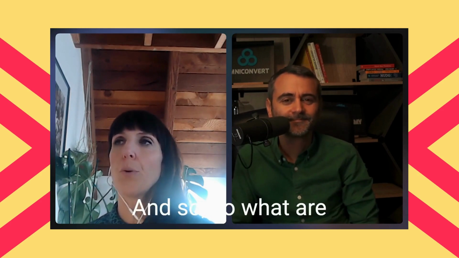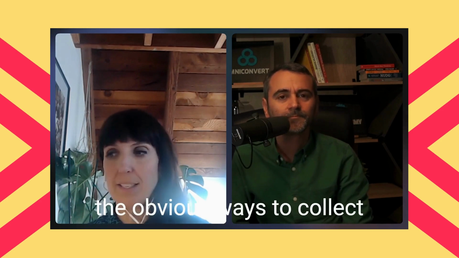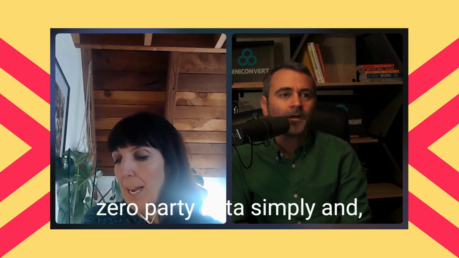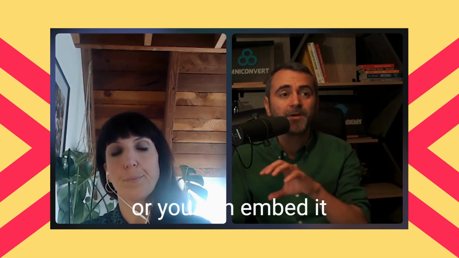Interesting. And so what are the main ways to collect zero-party data? You mentioned a few there, but what would be the obvious ways to collect zero-party data simply and then be able to act on it? Yeah, you simply add an overlay on your website, or you can embed it throughout the page, on the product page, for instance.